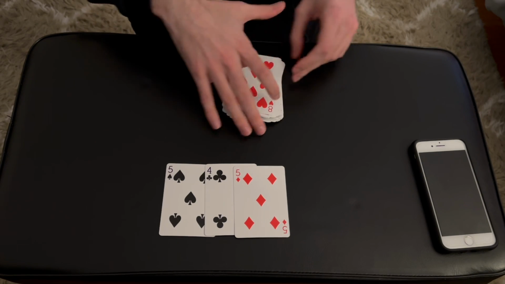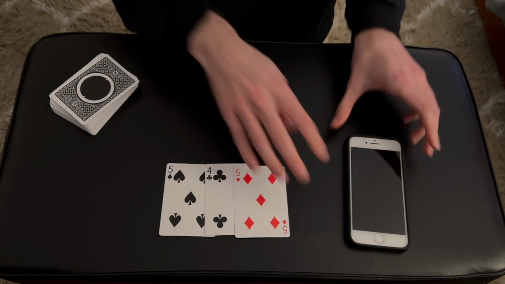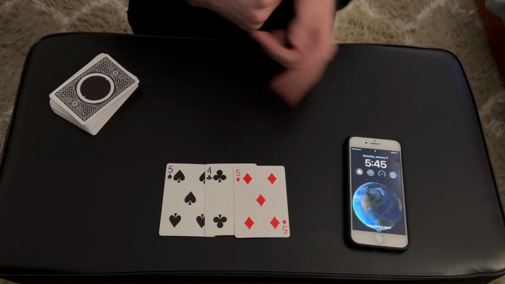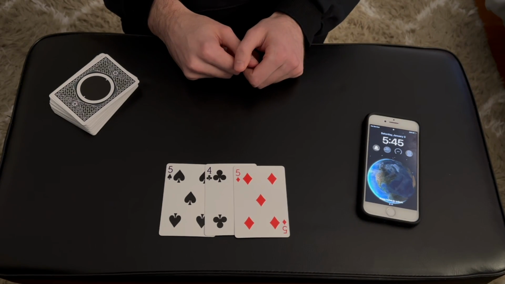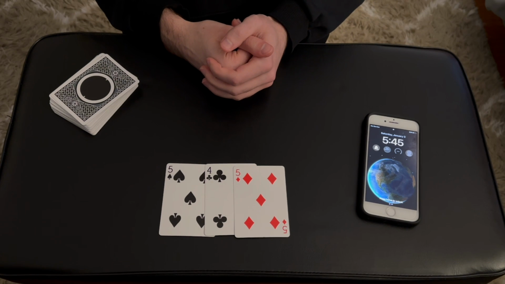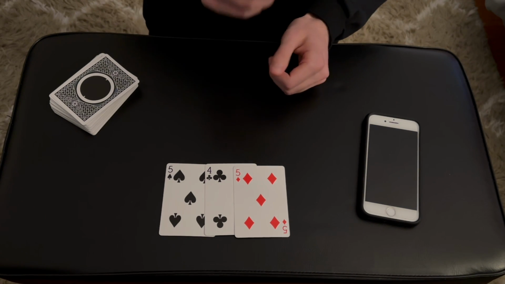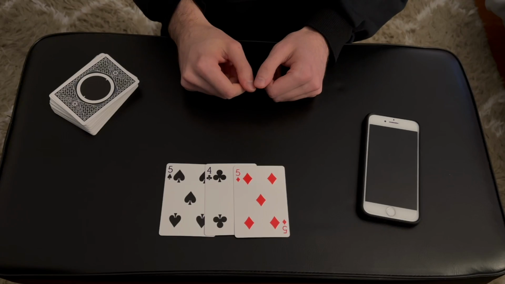Shoot, I think I'm running late to something. Can you tell me what time it is? Oh, look at that, 5:45. Perfect. Okay, I guess I was right on time. Well, there we go. That's the trick. Hope you guys enjoyed it. And if you want to learn how it's done, be sure to stick around for the tutorial.